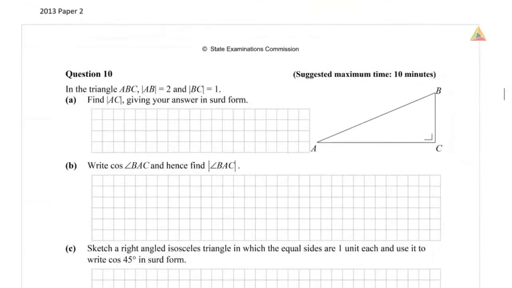So we're on to 2013, paper 2, question 10. The triangle ABC is shown on the diagram. The length of AB is 2, so I'm going to mark that down. The length of BC is 1. Then it asks us to find the length of AC and give your answer in surd form. So we're going to have to use Pythagoras' theorem here.